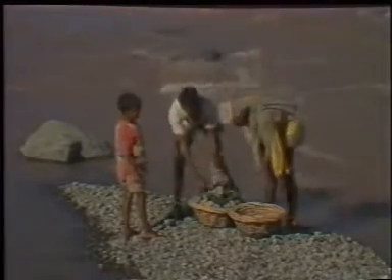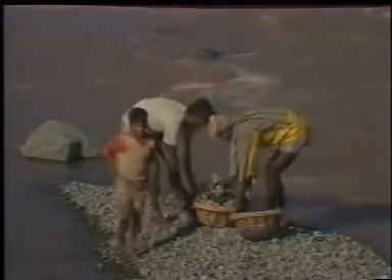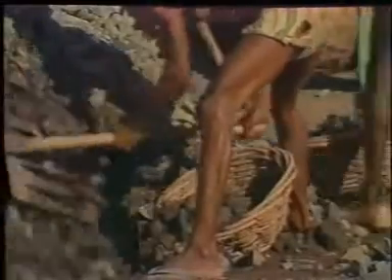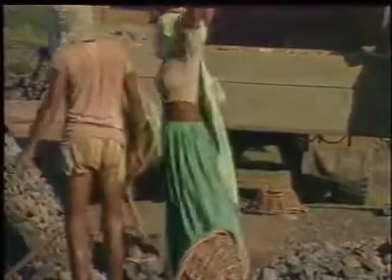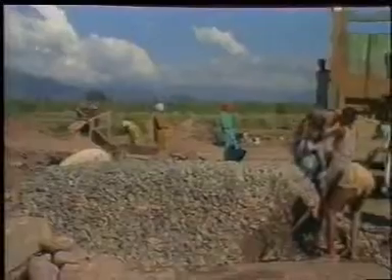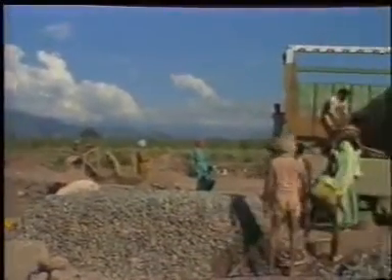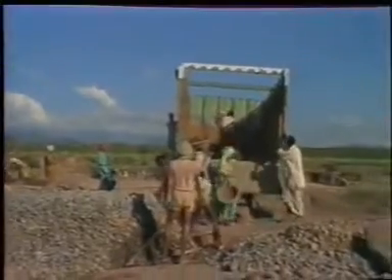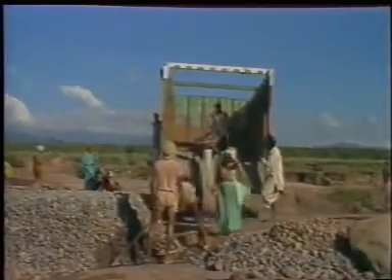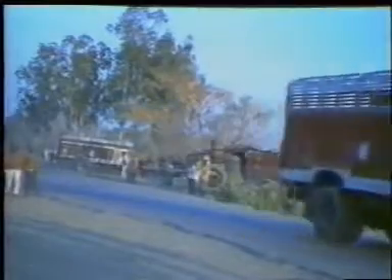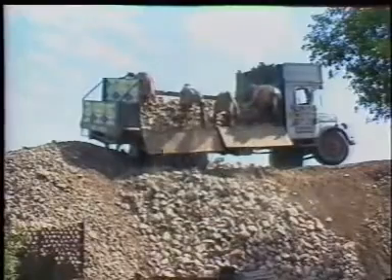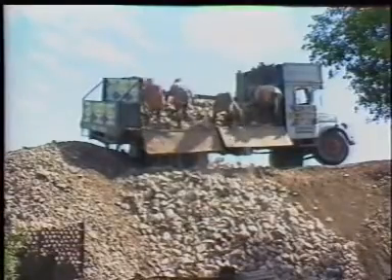The stones are collected from the sources. After collection, these are loaded and transported by carriers and unloaded at the site of work or the crushing plant.